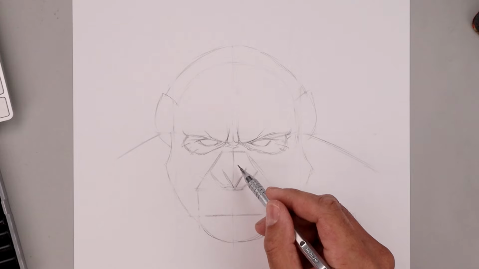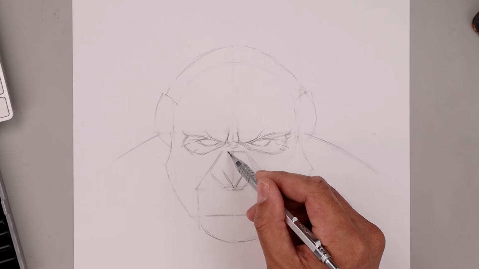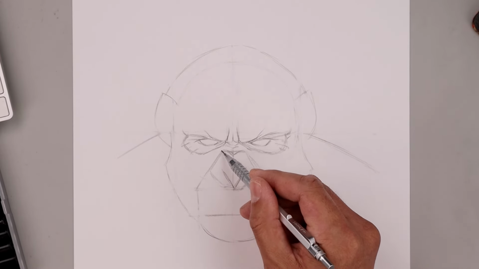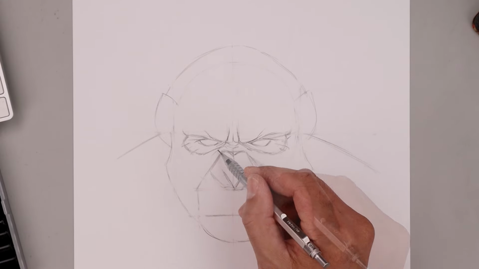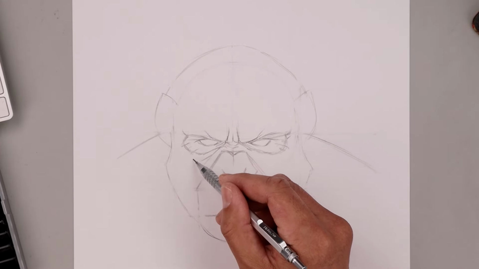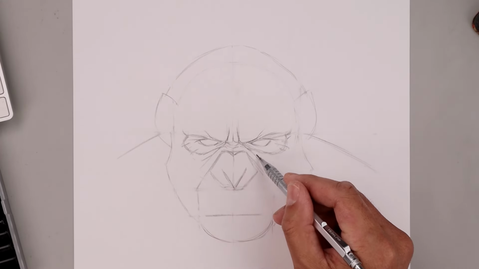Add that seam in the center of the nose. I'm going to add some more shape to the nose, starting with the top, bending this out towards the side. Also going to enhance that fold underneath.